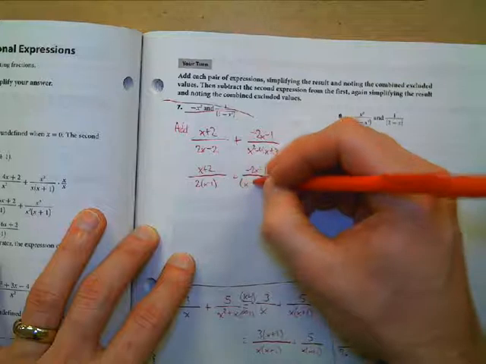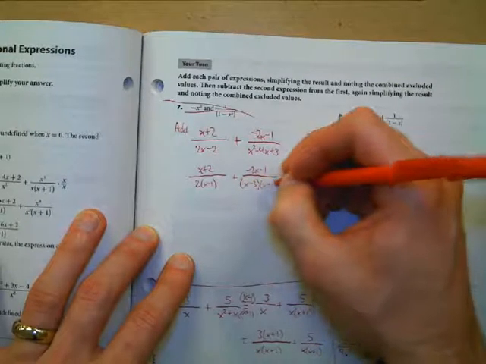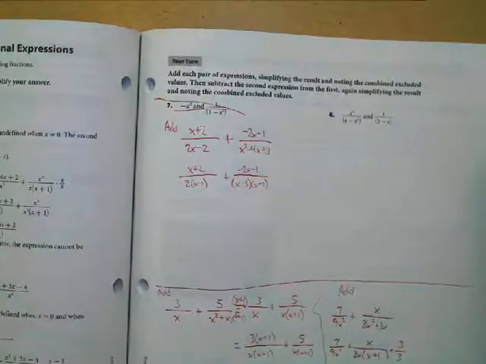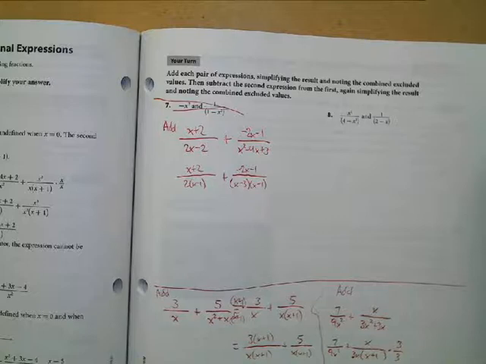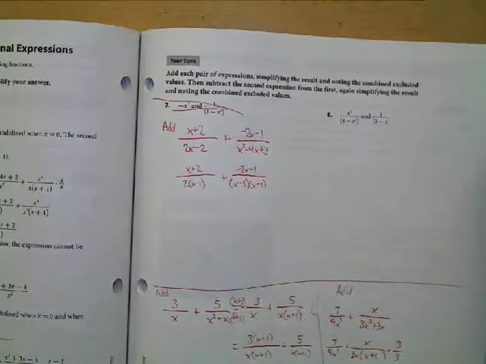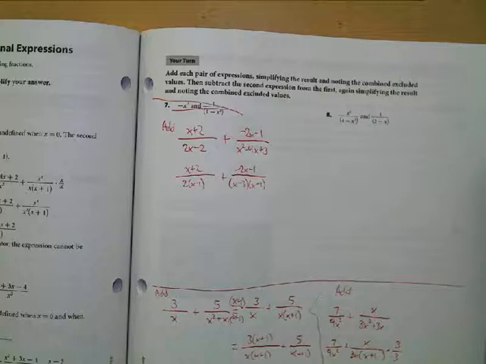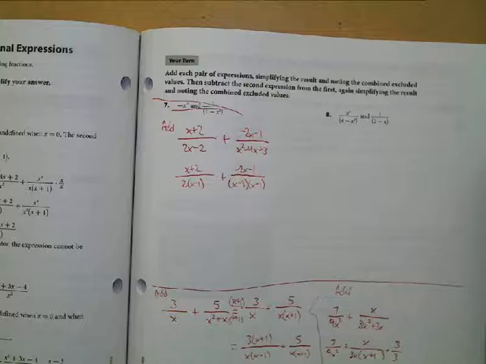Okay. So there, I helped you out some. Now you can see this first denominator is missing something that the second denominator has. This second denominator is missing something that the first denominator has. So fix that and then combine like terms. Add your fractions together. So get a common denominator and then add those things together.